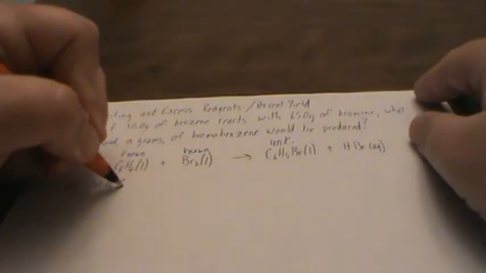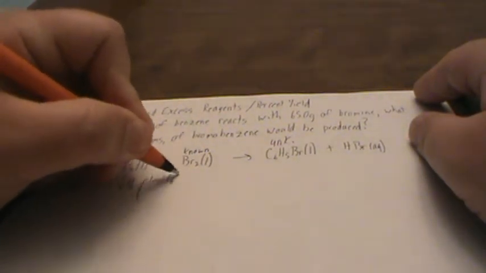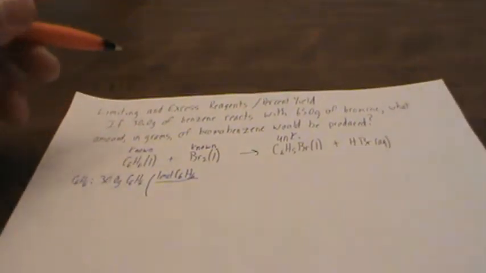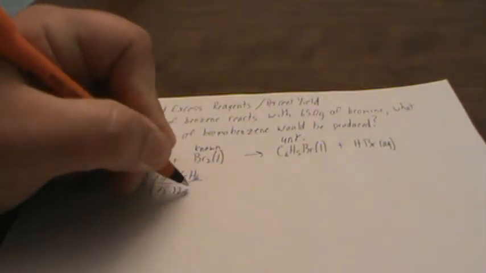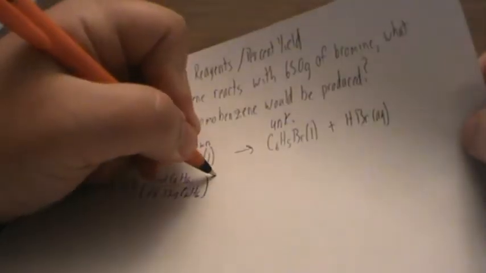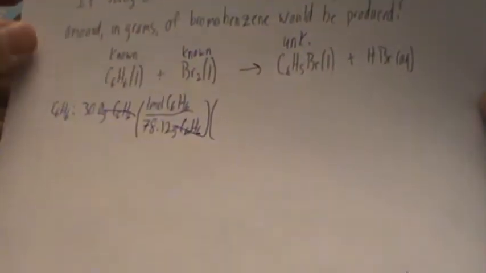We're going to follow that flow chart once again: start with the amount of known, so 30 grams of benzene, C6H6, and we're going to go to moles of known, so 1 mole of C6H6 over, and we need to calculate the molar mass of benzene, 6 times 12.01 plus 6 times 1.01, coming up with a molar mass of 78.12 grams. Grams of benzene get canceled out. The numbers still stay, but the units get canceled out.